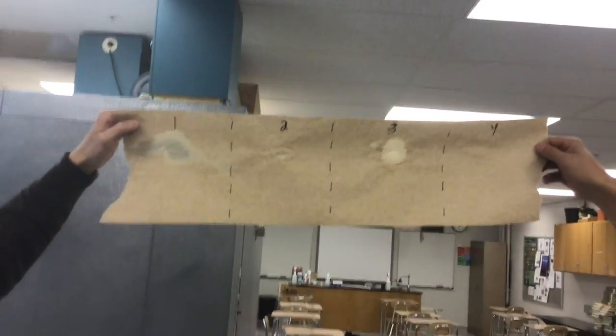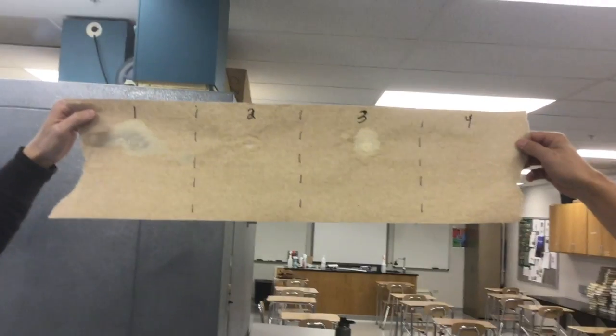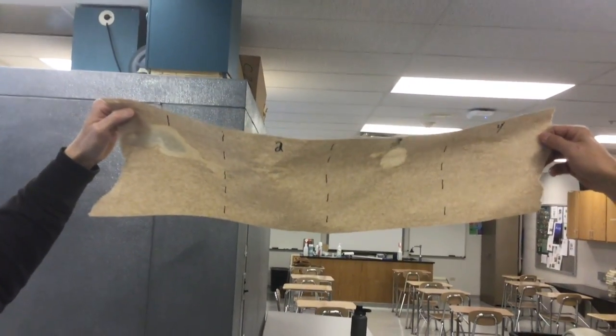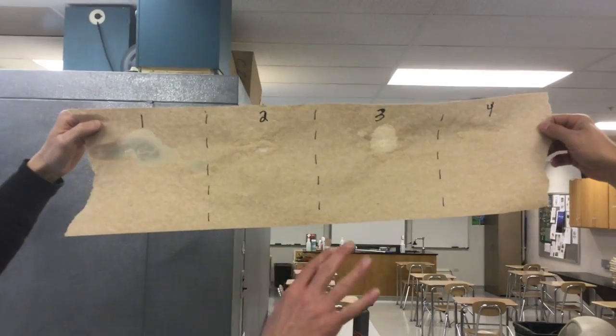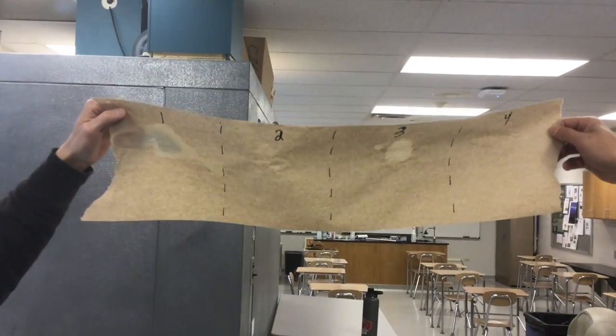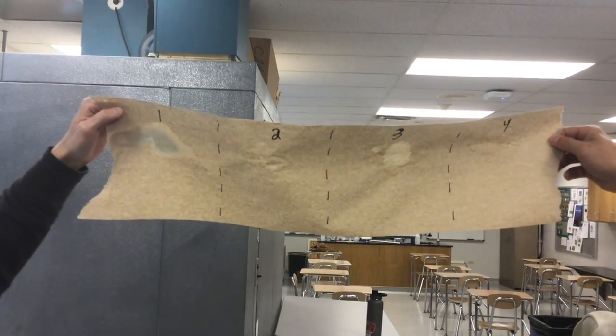Okay. I would say 1 and 3. 1 and 3 appear to be transparent, and 2 and 4 appear not to have lipids in them. So you should be thinking about which one of these unknowns would be fed to herbivores and which one of these unknowns would be fed to carnivores based on the results that we see here.